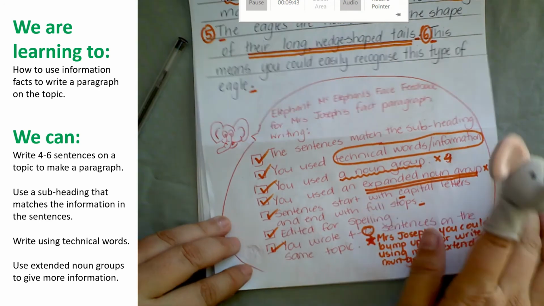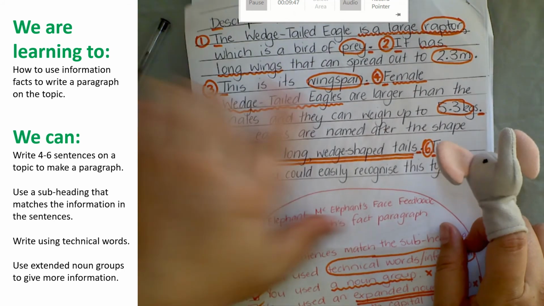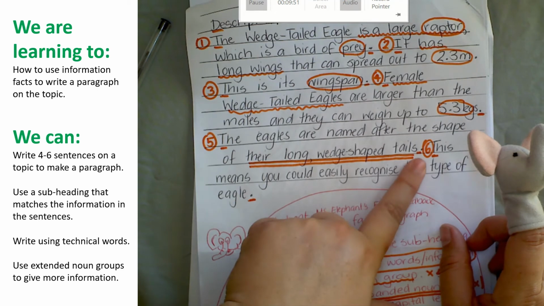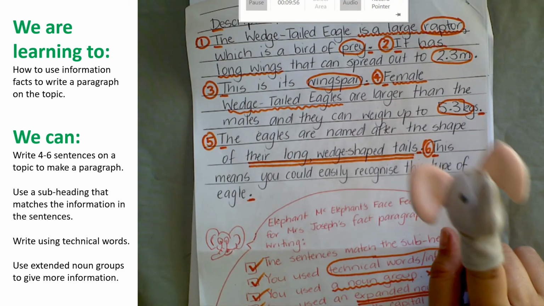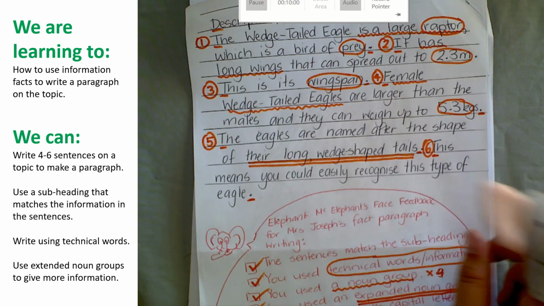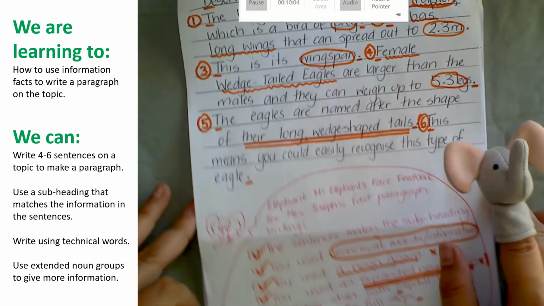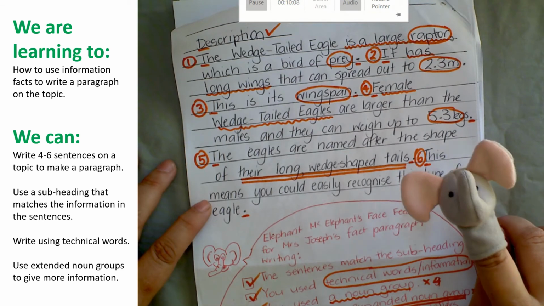I got a tick for that one because if we count them, I wrote 1, 2, 3, 4, 5, 6 sentences. So this is a way that I bumped my writing up by having 6 sentences, not just 4, and I made sure that my writing included a mixture of simple sentences and compound sentences.